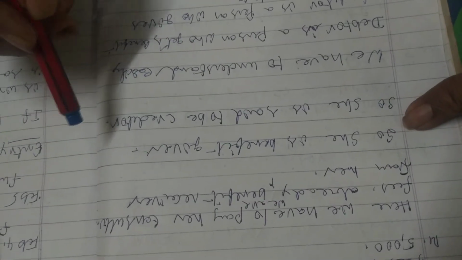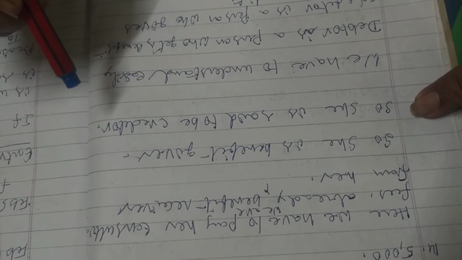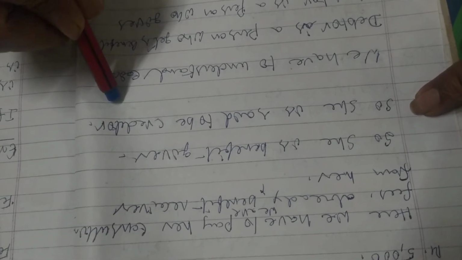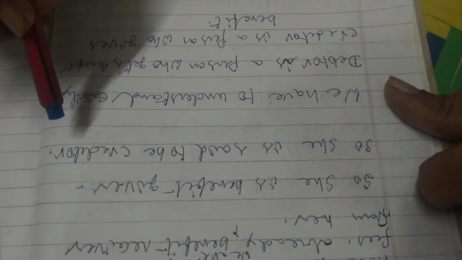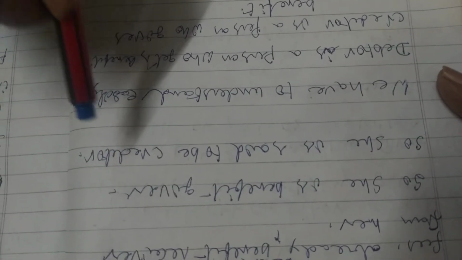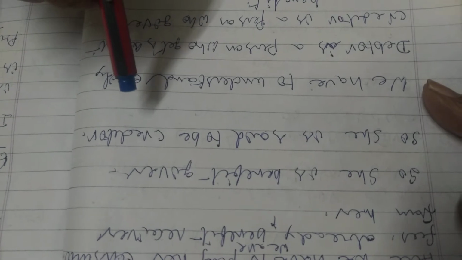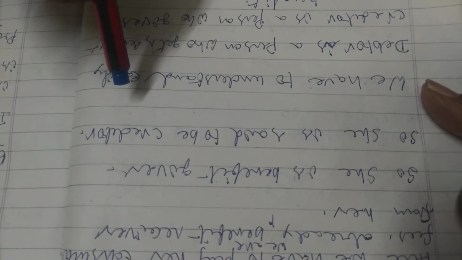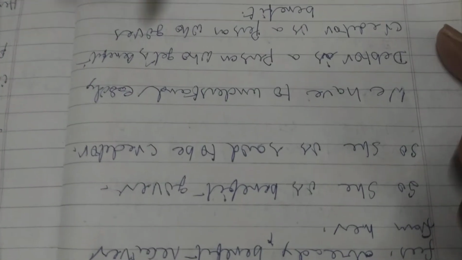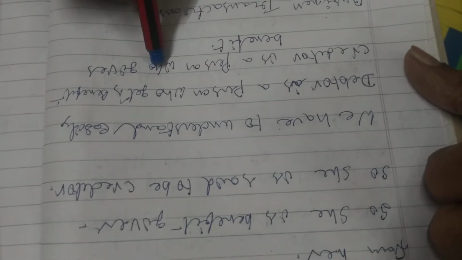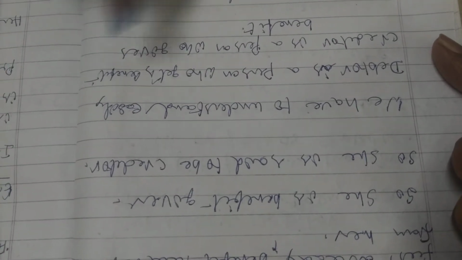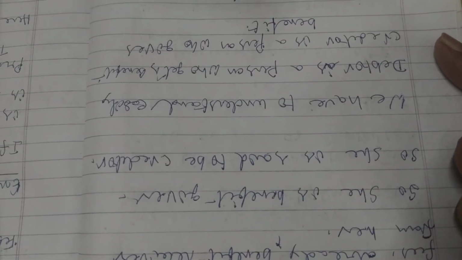So she is the benefit giver. So she is said to be the creditor. Okay. Creditor is nothing but the benefit giver. Always remember in your mind, debtor is always the receiver. He is the benefit taker. We have to understand easily. Debtor is a person who gets benefit. Creditor is a person who gives benefit.